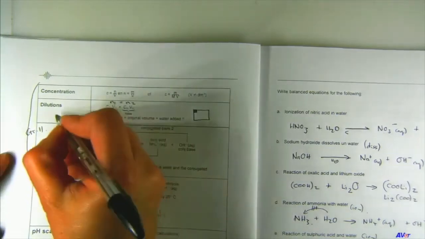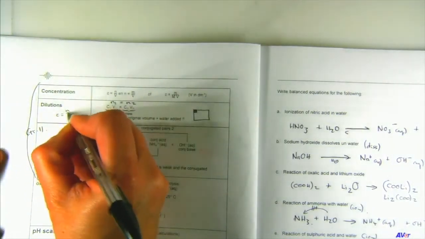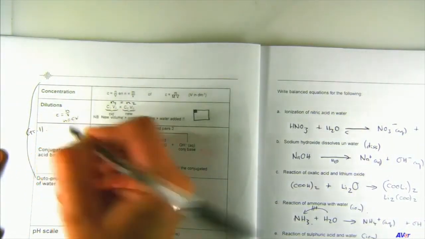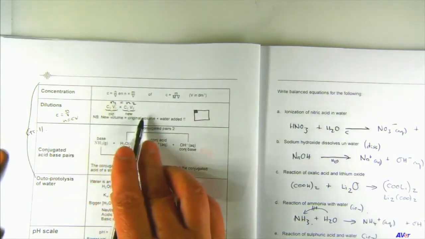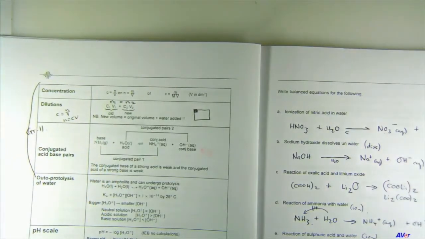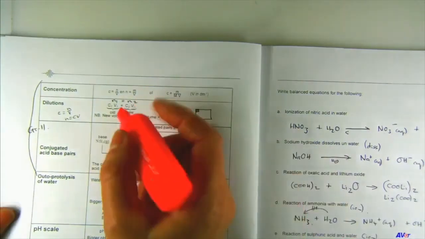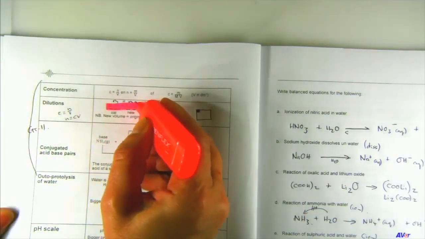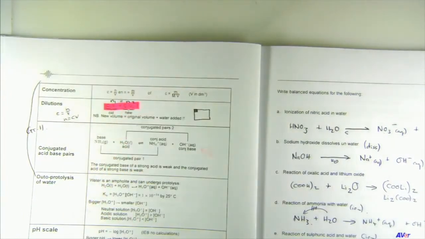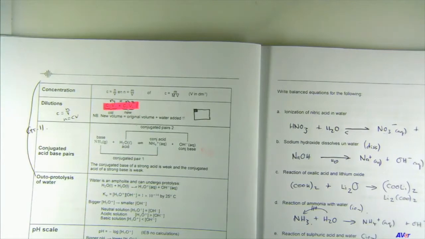And then if you remember, C equals n over V, and therefore n equals C times V, and that's where that equation comes from. So you have to remember, the moment that they tell you they are adding water to dilute something, you have to use this equation. And it is not on your information sheet, right? It's not on your information sheet.